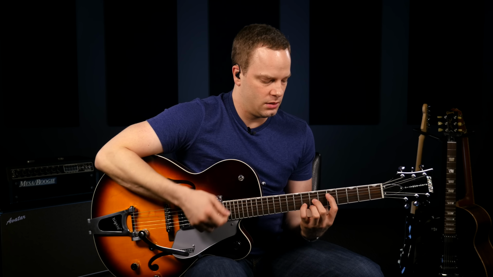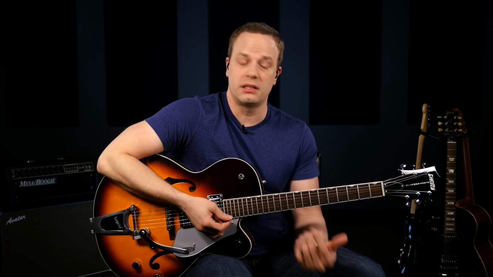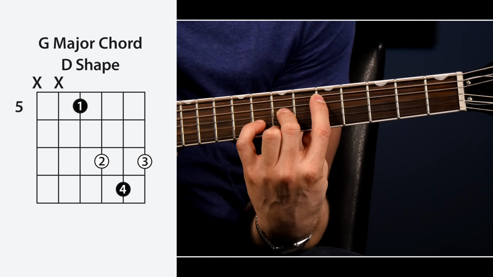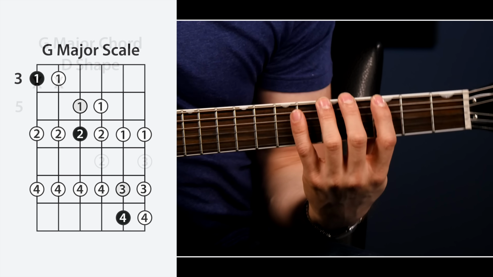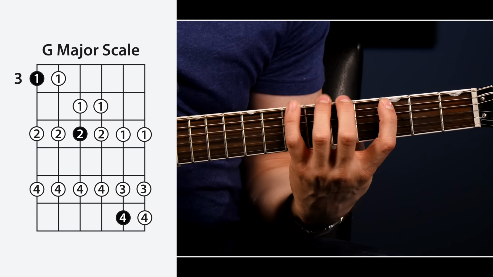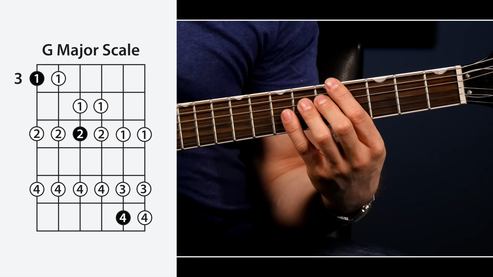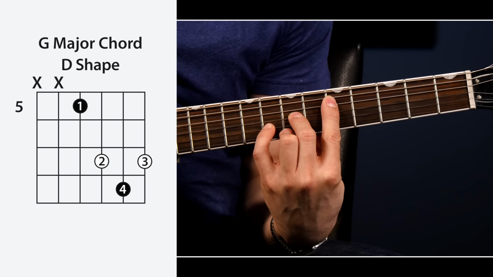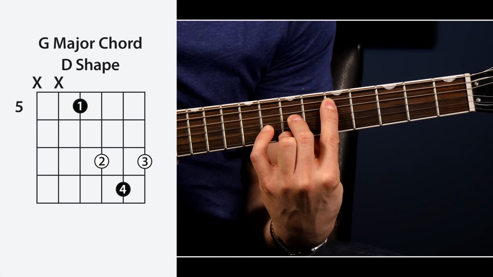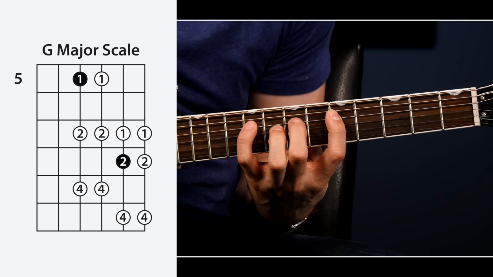Once you have that down, you can apply the exact same concept we had with our movable D-shaped chord and use that exact same shape to visualize that exact same scale up the next octave. So if you have this chord shape, you're going to take that 3-note per string G major scale to start with, and play that exact same shape while visualizing this chord, this D-shaped G major chord, and play the exact same thing, exact same shape.